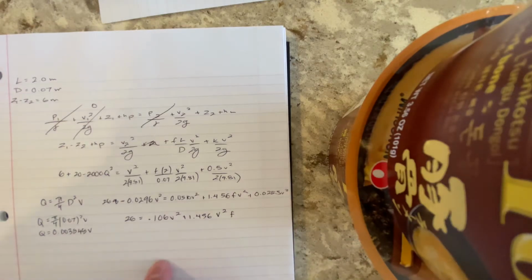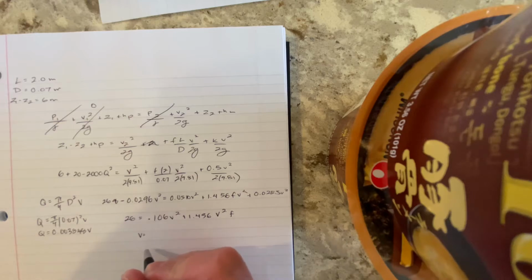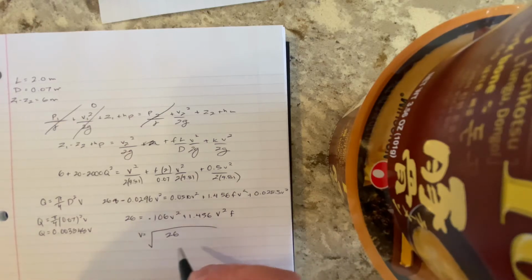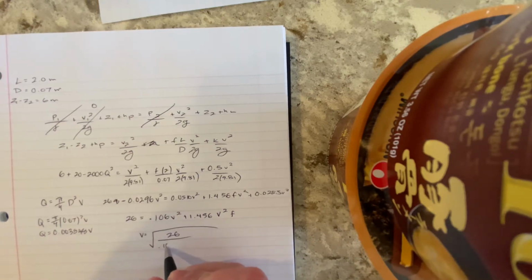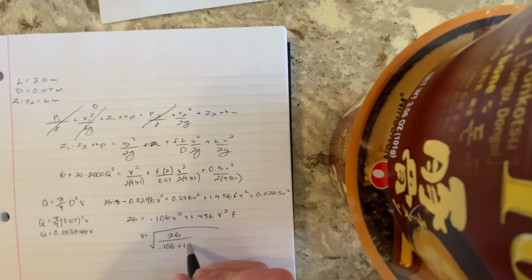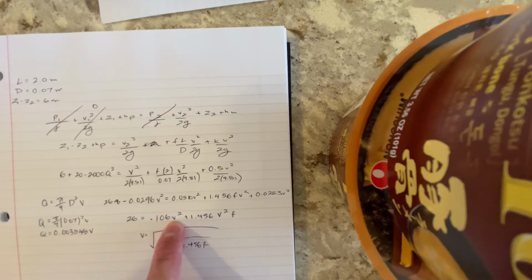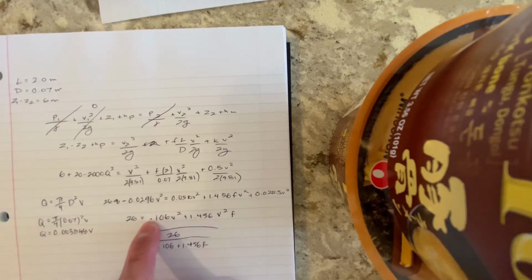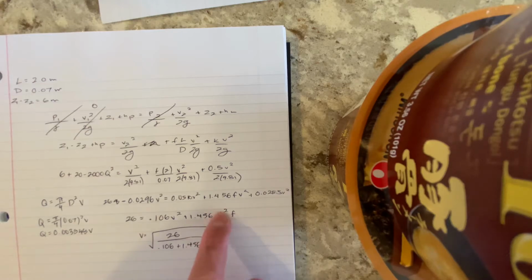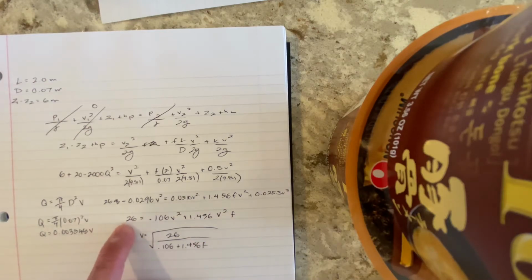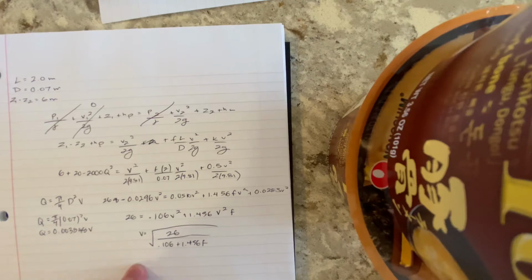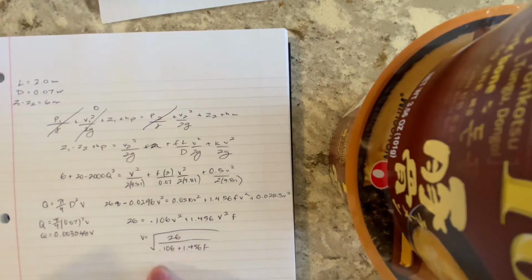To get V by itself, V equals the square root of 26 over 0.106 plus 1.456 f. We got that because you pull out V squared, then divide 26 by that, and square root it, and that's how you get your V.